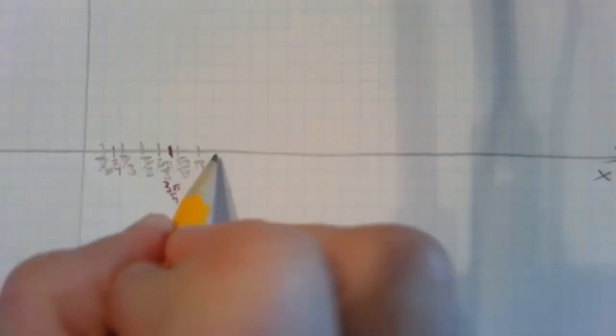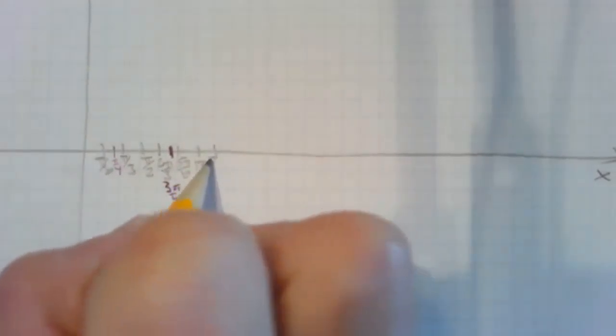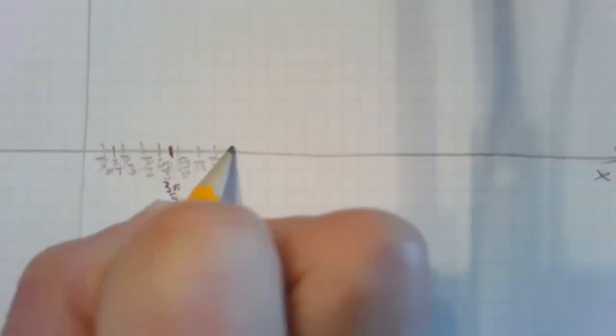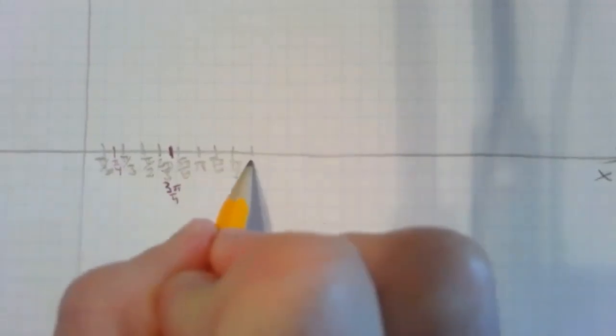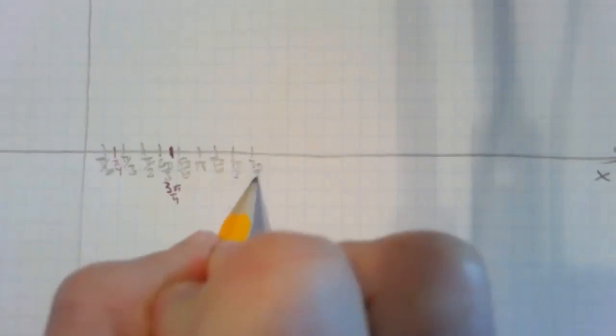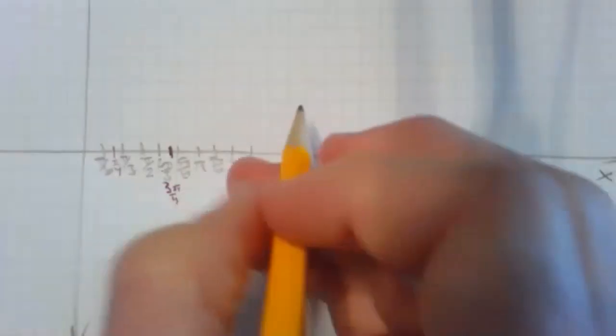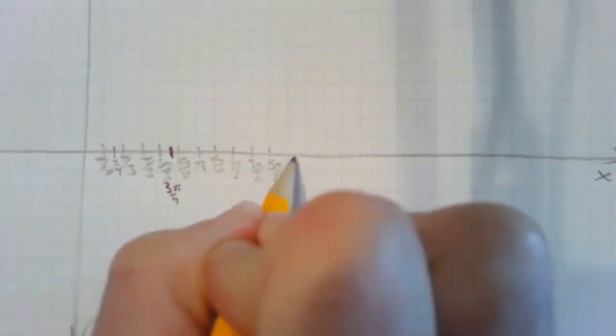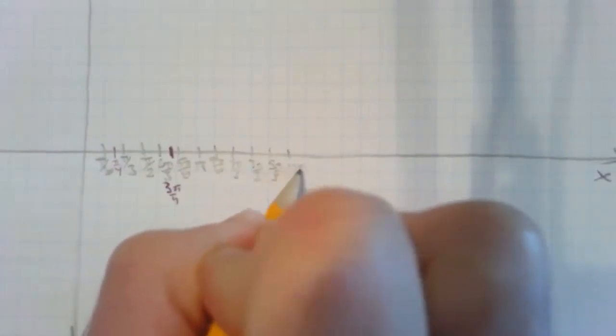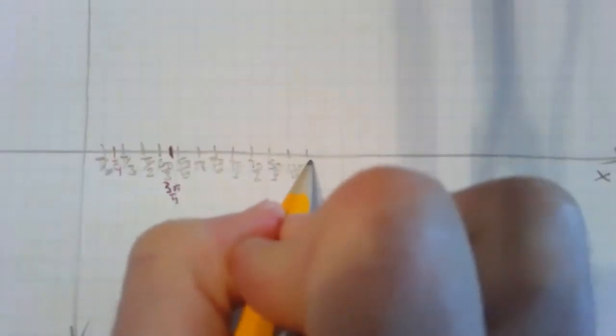This was 6 pi over 6, so this is 7 pi over 6. Next up is 8 pi over 6, which simplifies to 4 pi over 3, and then 9 pi over 6, which simplifies to 3 pi over 2. 10 pi over 6 simplifies to 5 pi over 3. 11 pi over 6 doesn't simplify, it stays 11 pi over 6. And finally, 12 pi over 6 is the same as 2 pi. Okay, I didn't need the whole graph paper.